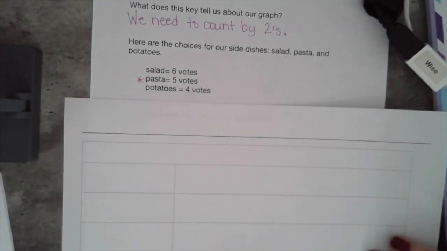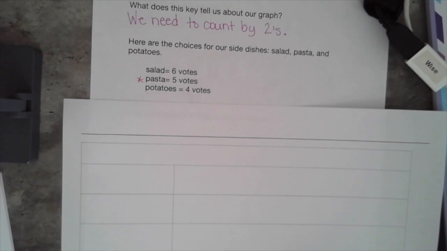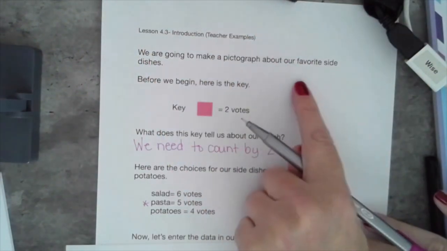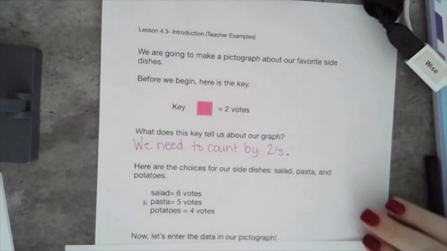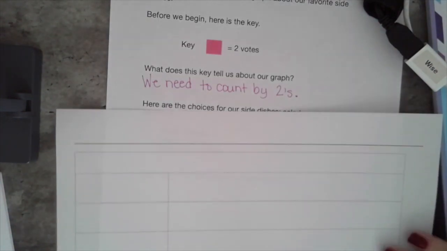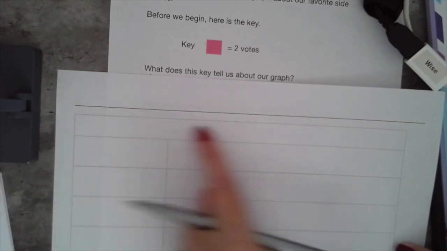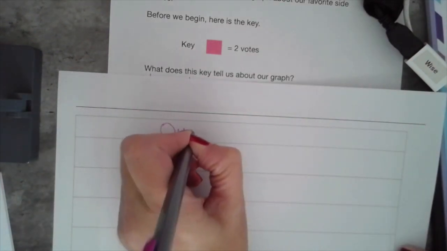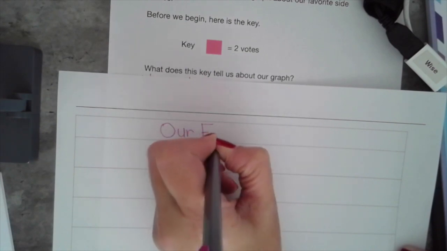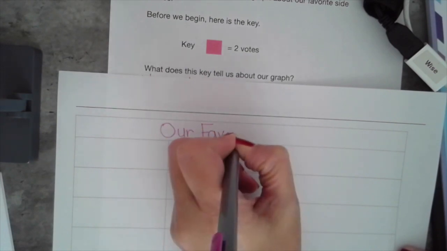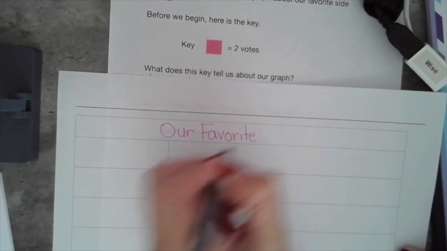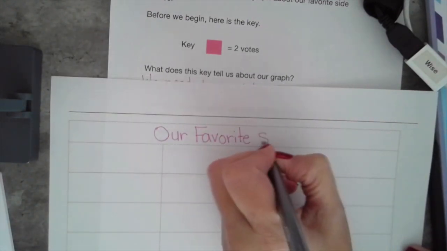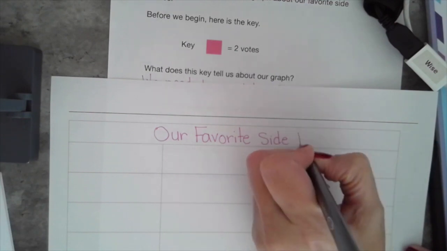Okay, so the first thing I'm going to do is give it a title. It says our favorite side dishes, so that's what I'm going to call it. Our favorite side dishes. And the title goes up here. Don't forget to write your title when you're making it, and just like a book title, your title needs capital letters at the beginning. Side dishes.